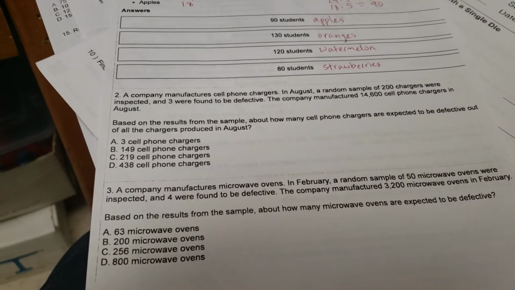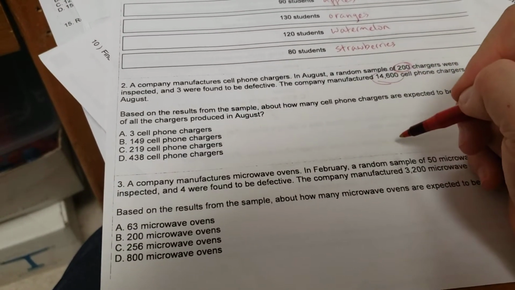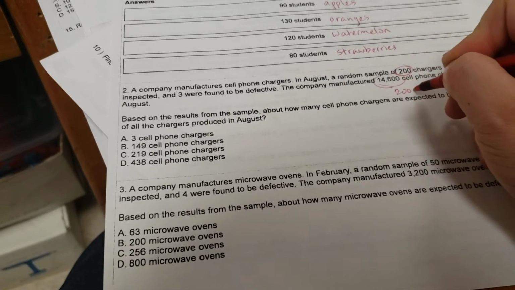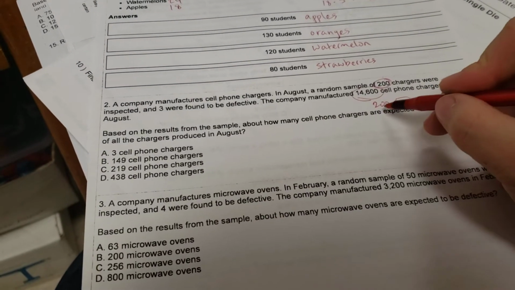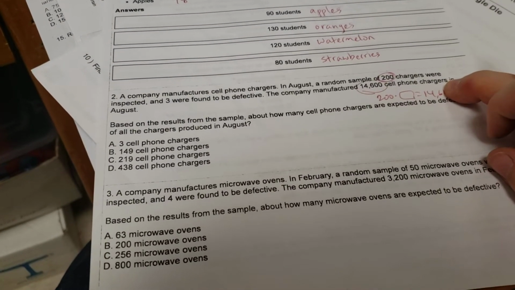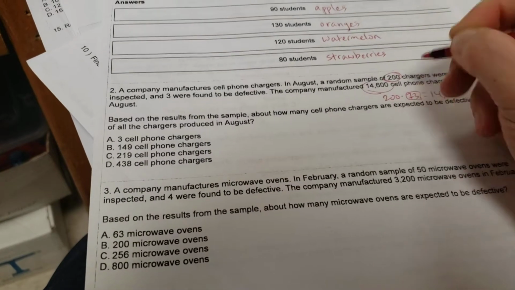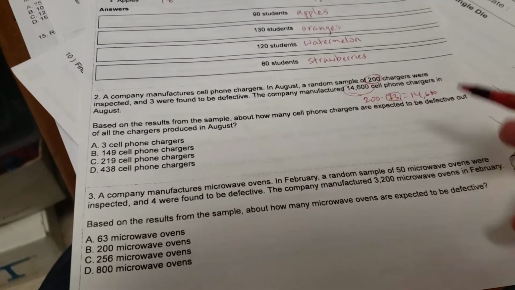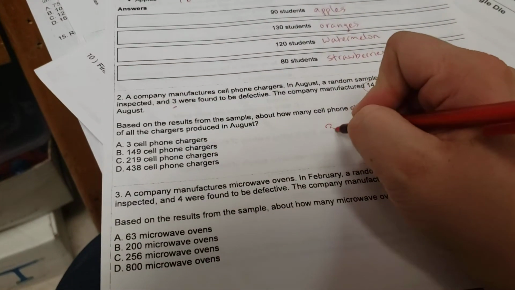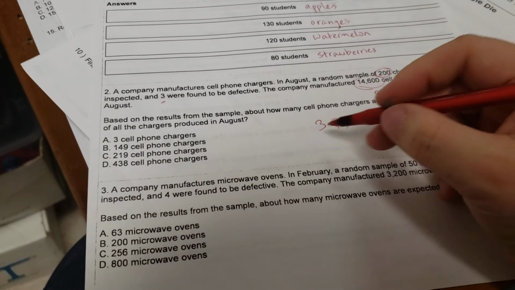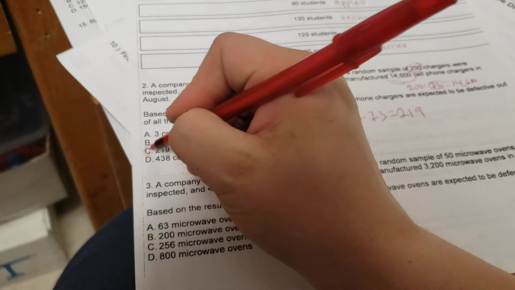Company making cell phones, they took a sample of 200. They manufactured 14,600. So 200 times what is 14,600? Okay, that's 2. Let's divide 146 by 2. That's 73, and I'll put my 2 zeros back on. Well, actually, I don't have to because those are 2 zeros there. 73. So if 3 were defective, 3 times 73 is 219. Letter C.